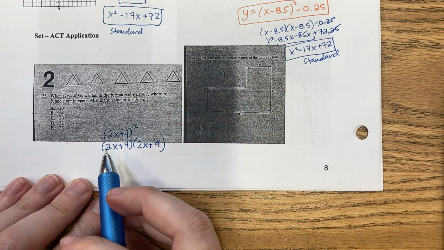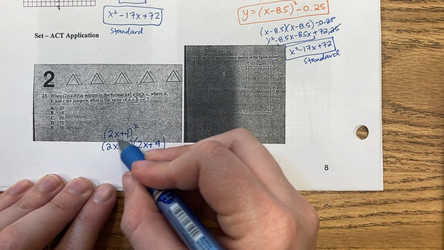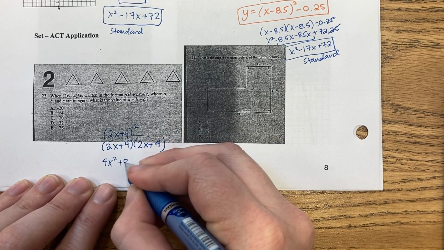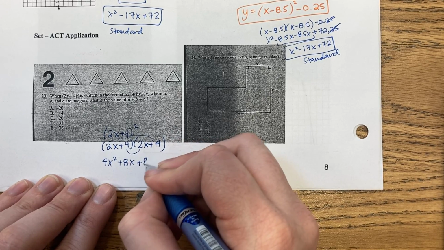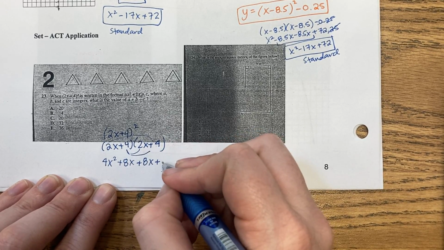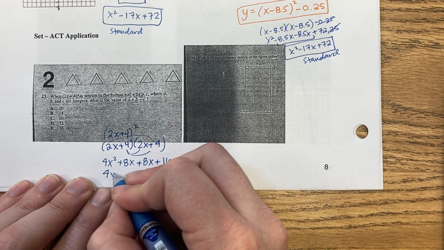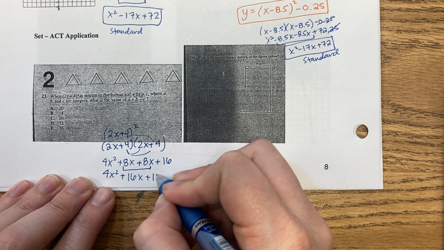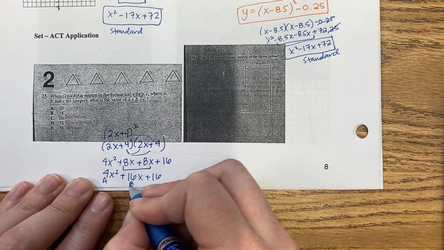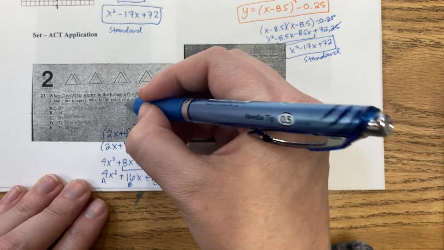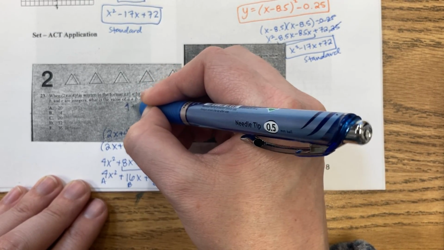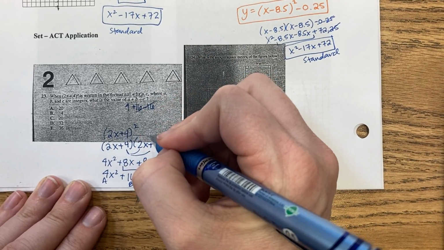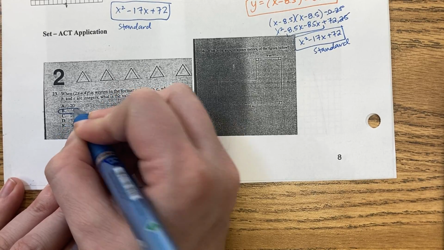You have never seen it with a number in front. This is new. 2 times 2, 4x squared. 2 times 4, 8x. 2 times 4, 8x. 4 times 4, 16. 8 plus 8, 16x plus 16. This is A, B, C. 4 plus 16 minus 16. Those cancel and you're left with 4.